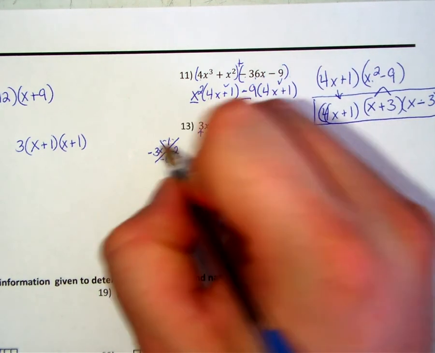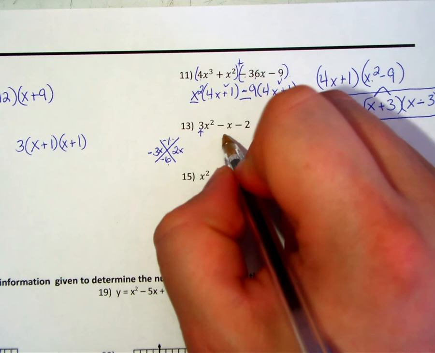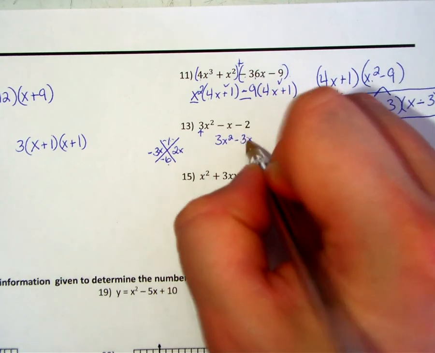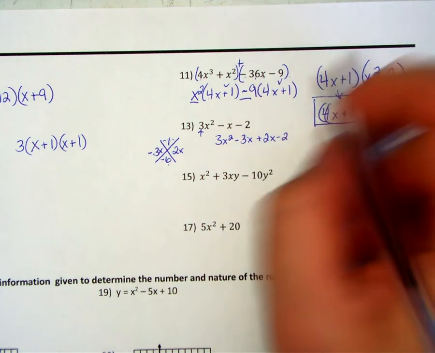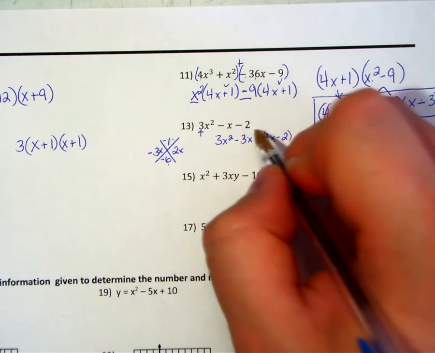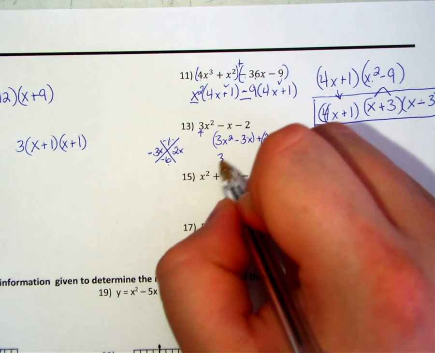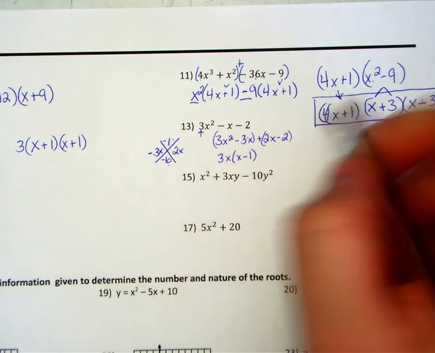Now, slip and slide, so let's give both of those an x because we're not done. We need to solve the rest by grouping. So 3x squared minus 3x plus 2x minus 2. And we're going to solve by grouping. So our first GCF is going to be 3x times x minus 1.